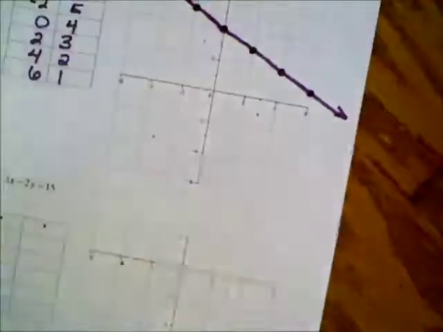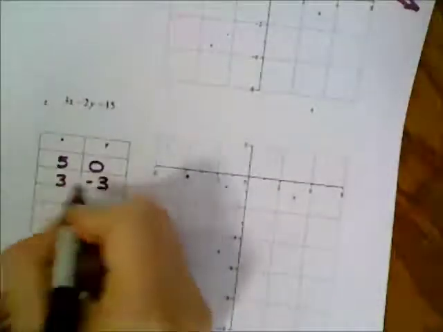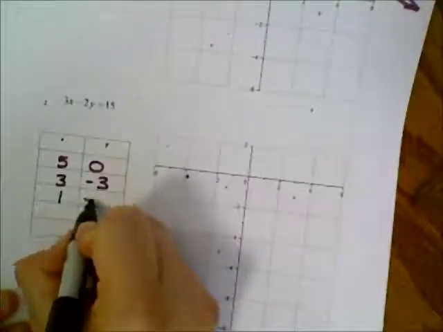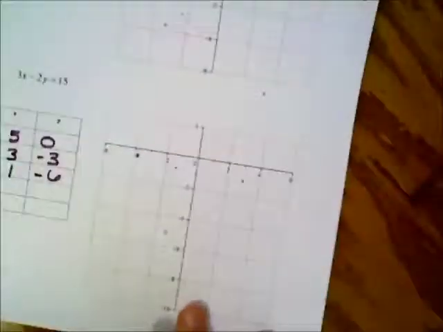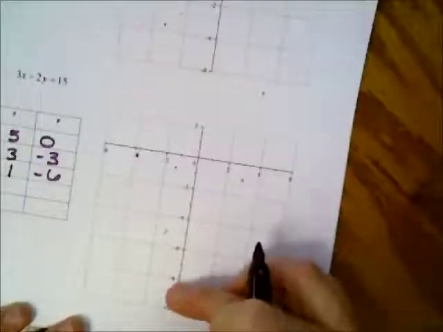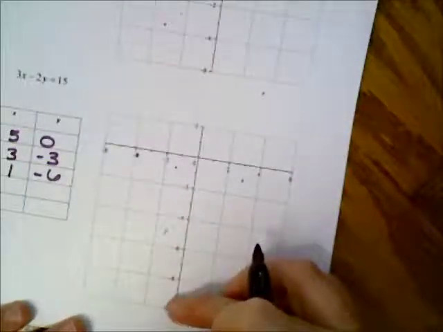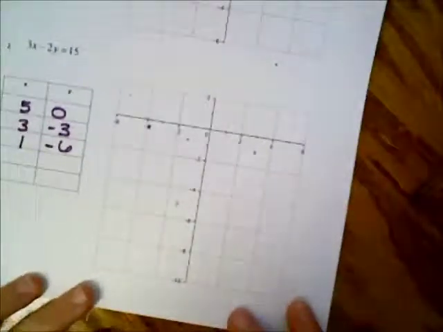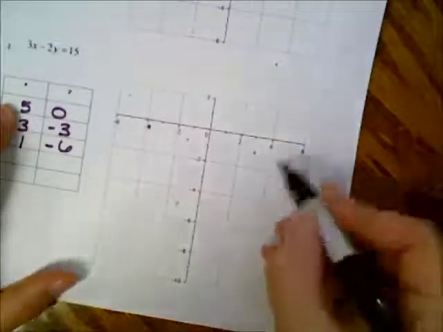If you look back, we had the x-intercept 5, 0, the ordered pair 3, -3, and the ordered pair 1, -6. Okay, actually this is a little bit different graph paper. It looks like I've put some more negative y values than x. That's interesting. It's looking ahead. Do you see where the ordered pair 5, 0 goes?